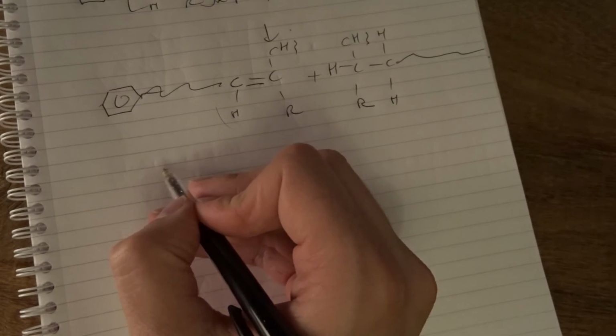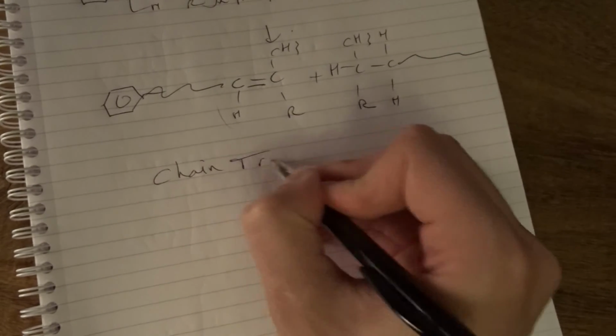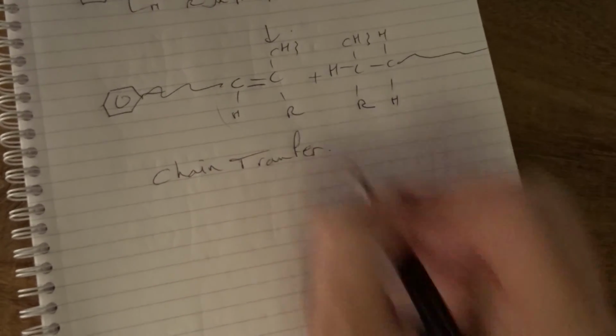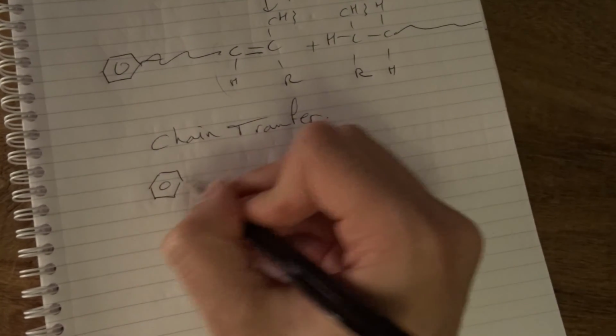Okay, and the last step, chain transfer. We will look at that in some lectures later. And we add a chain transfer agent.